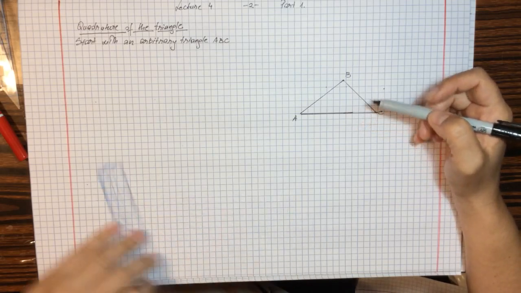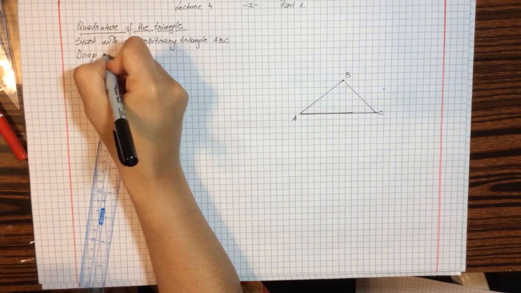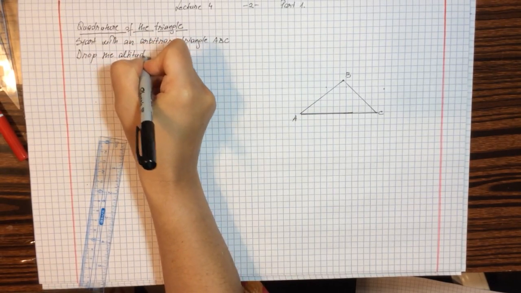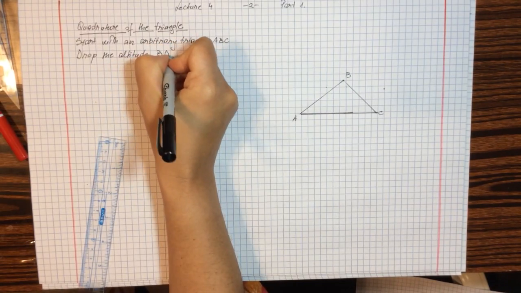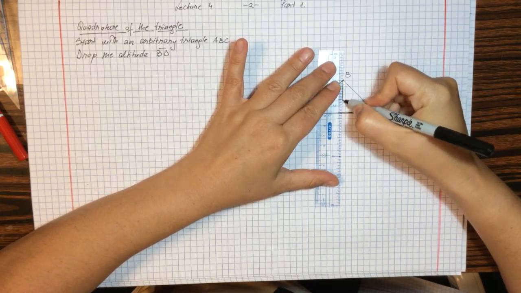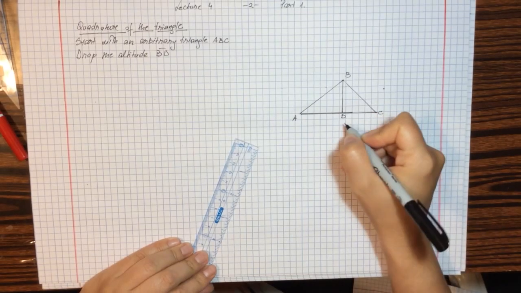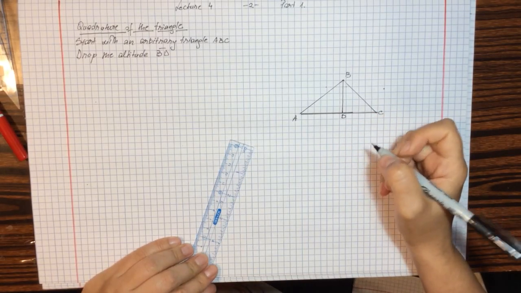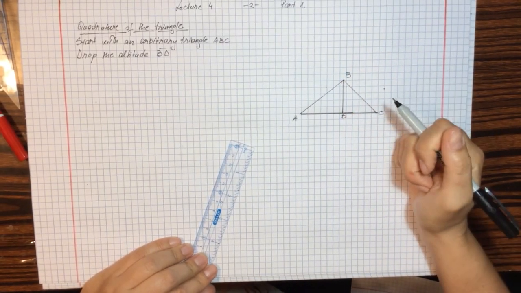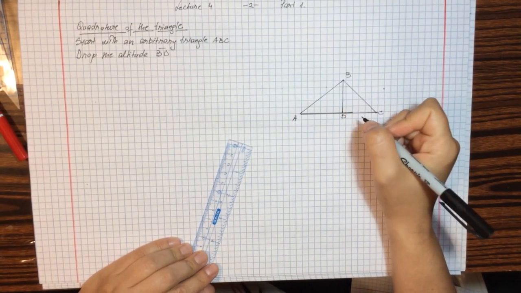Alright, the next step I will be dropping from B the altitude of the triangle. Okay, so next, drop the altitude BD. So here's the altitude, and I'm calling this point D. And I'm going to bisect the line BD at some point. Let me call it point E. How do you bisect a segment?